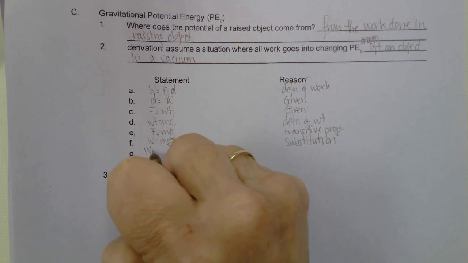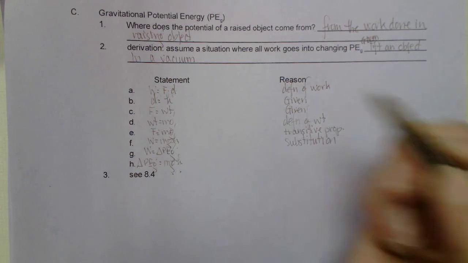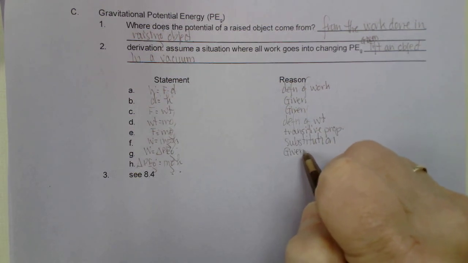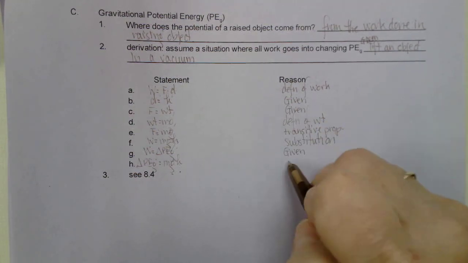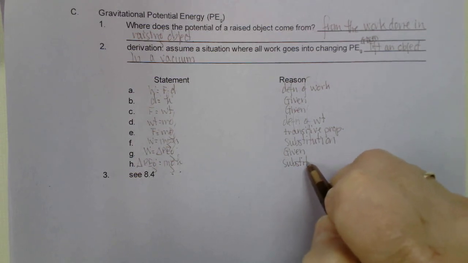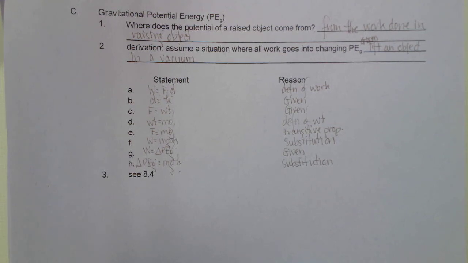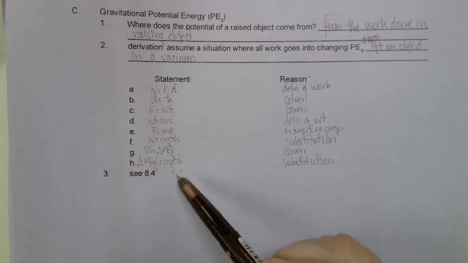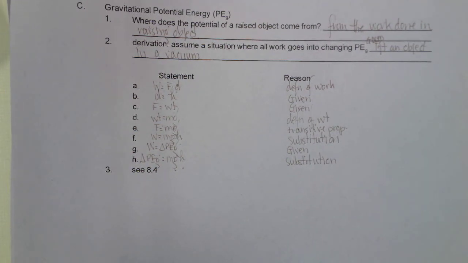And I can say that because all of my work went into changing the gravitational potential that is given. I get from here to here by substitution. You also could use transitive property for this one, but I'm okay with you using substitution as well. All right, so this is how we get from W is equal to FD down to delta PEG is equal to mgh. Be working on these.